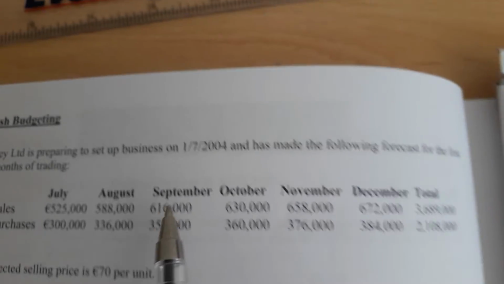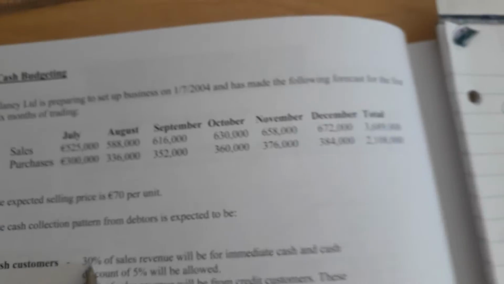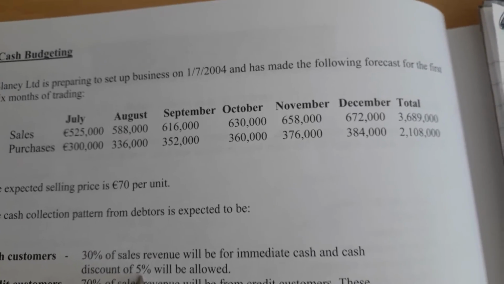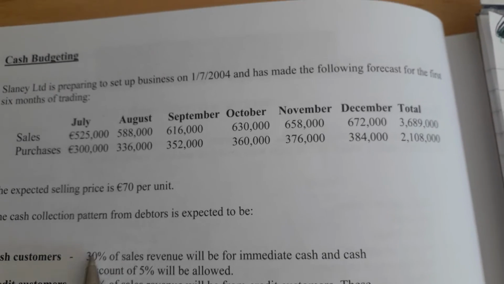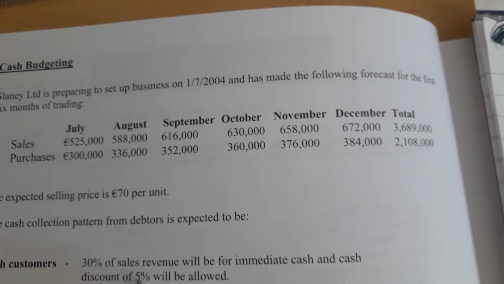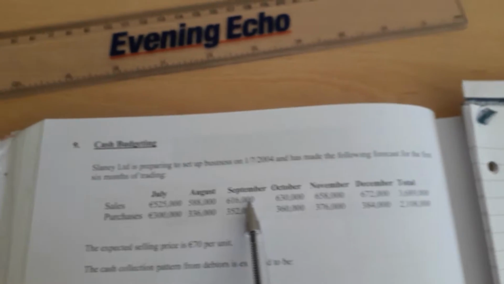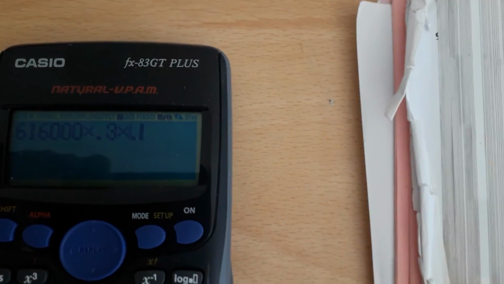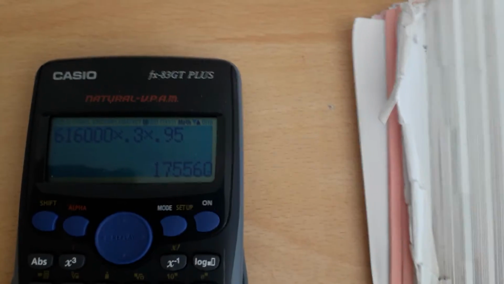And you do the same thing for each of these. Multiply by 0.3, multiply by 0.95. Now, the 0.3 is because of 30% of sales, and the 0.95 is because you gave away 5% as a discount. So you only received 95% of that 30%. Okay, you can do it all in one go if you like. I'll just do one more, the September one, 616,000. 616 multiplied by 0.3 multiplied by 0.95, and there you go, 175,560. Pretty quick at that.